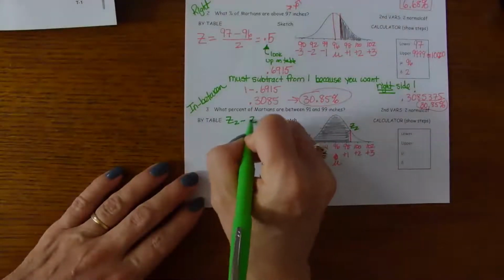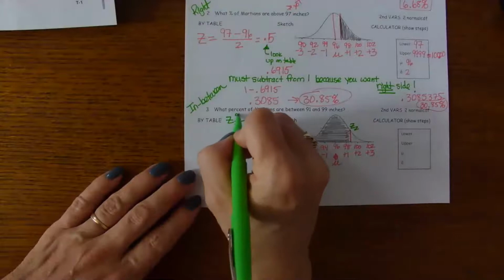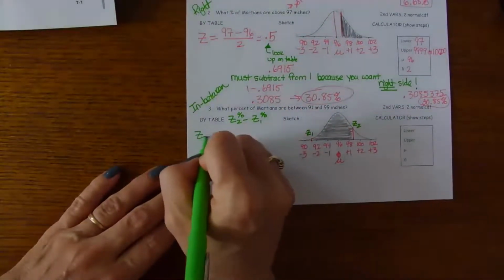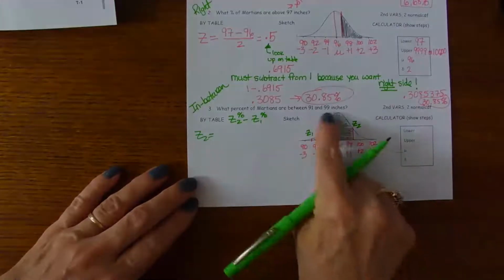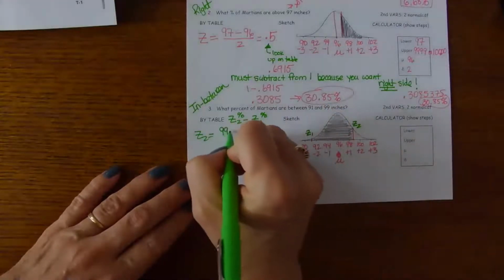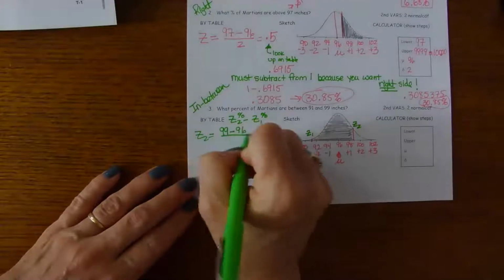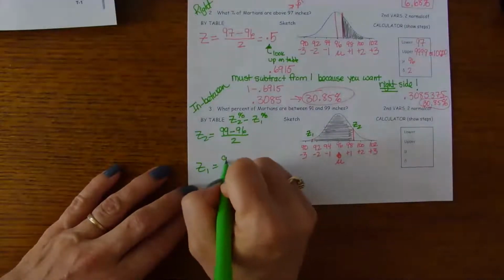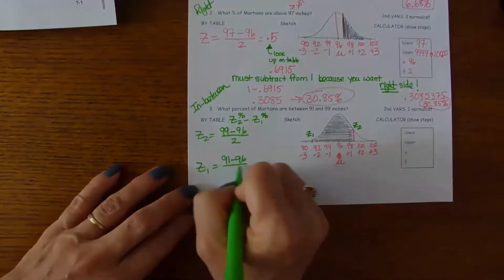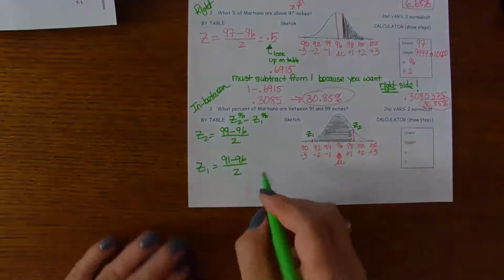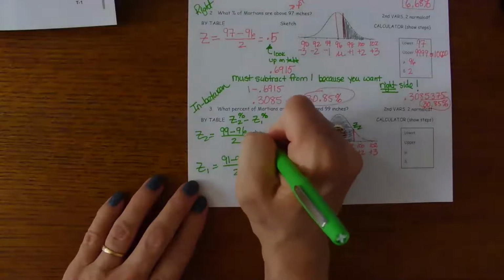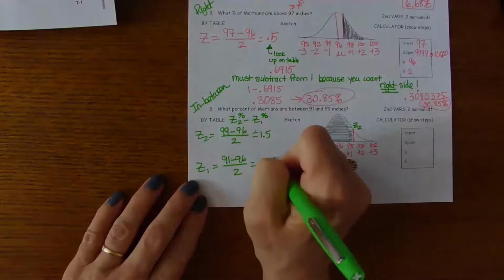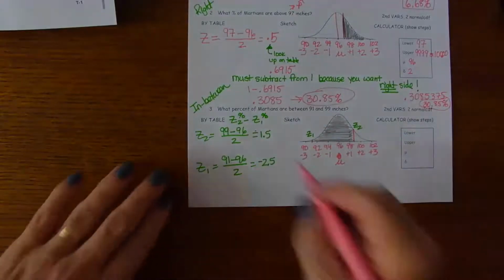z2 minus z1 percents. So what is z2? z2 is 99 minus 96 over 2. And z1 is 91 minus 96 over 2. And we'll get 1.5. This is negative 2.5. And what do we do with z-scores?